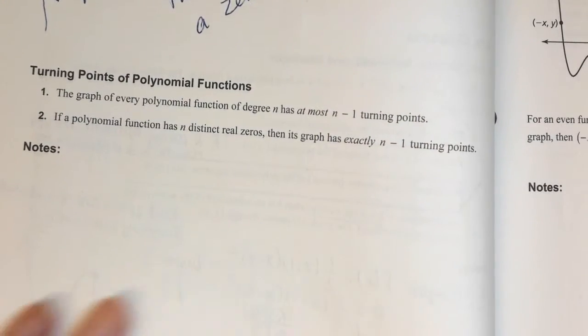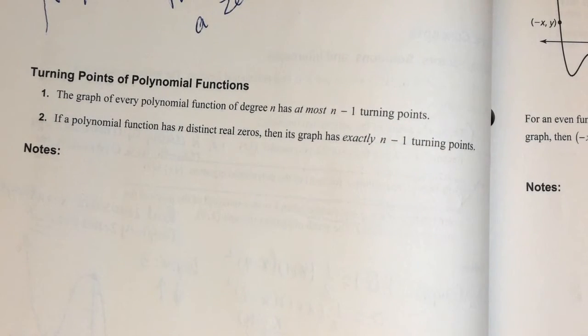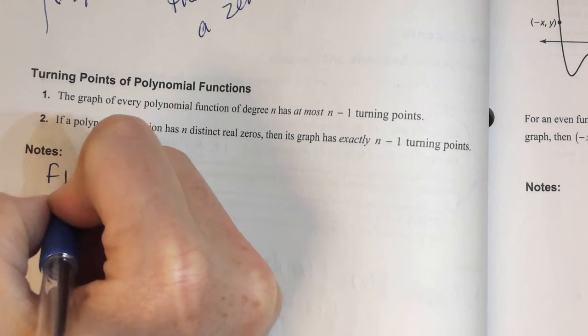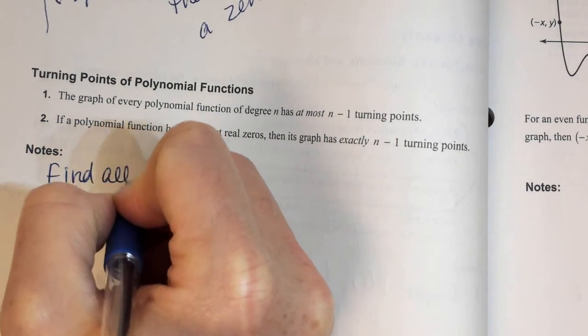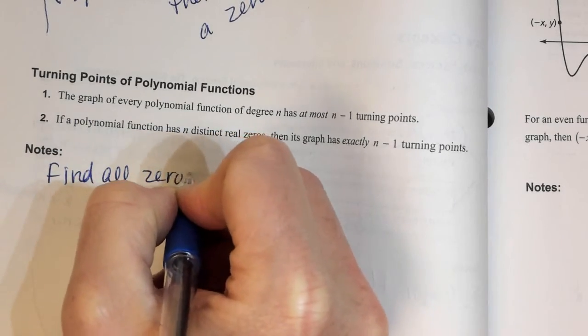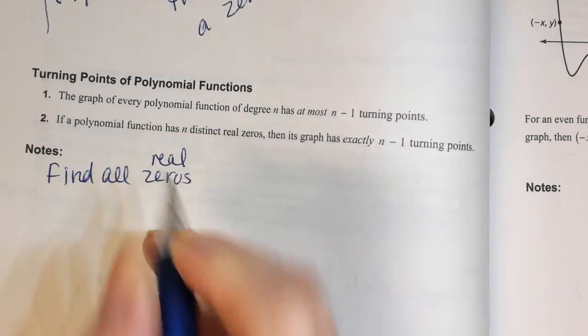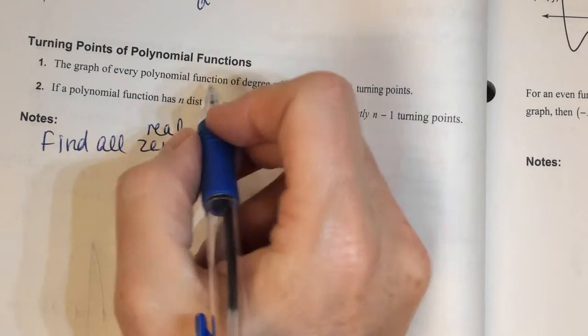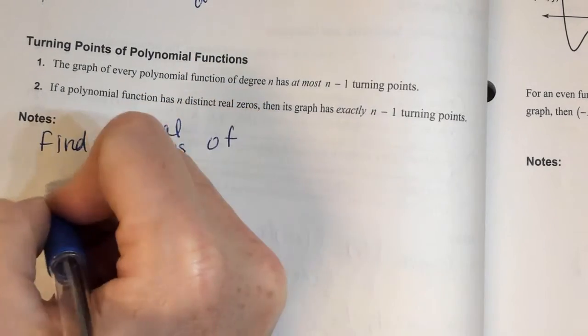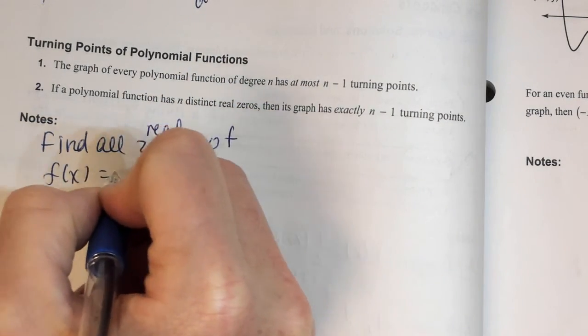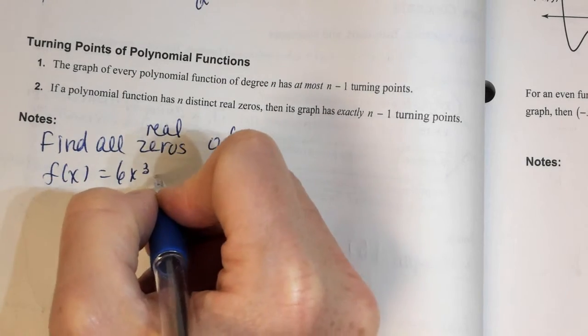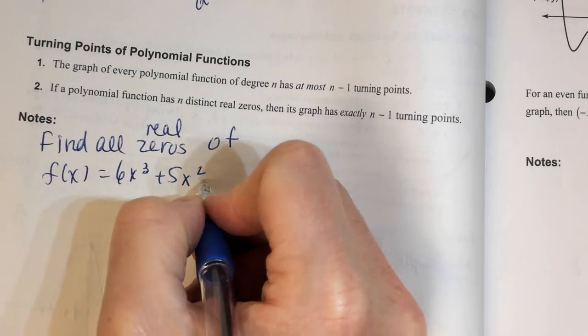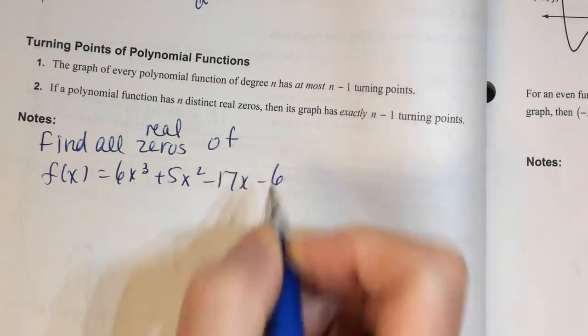All right, so now let's do an actual problem here. Find all zeros, all real zeros, of f of x equals 6x to the third plus 5x squared minus 17x minus 6.